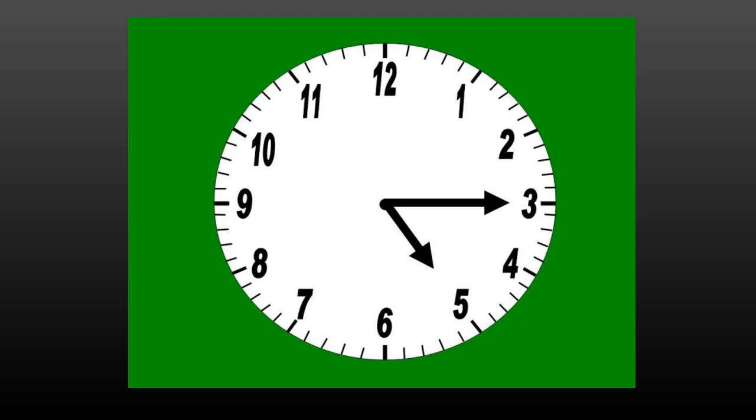Now let's move to the last one. Again, guess the time. Now the long arm is on the 3. And when the long arm is on the 3, it reads 15 minutes, as we count by 5s from 12 to 3. So either we say 15 minutes past or quarter past. But quarter past what? Quarter past the hour. So where are we going to read the hours? From the short arm. Now the short arm is pointing at the 5. So this means that it is quarter past 5.